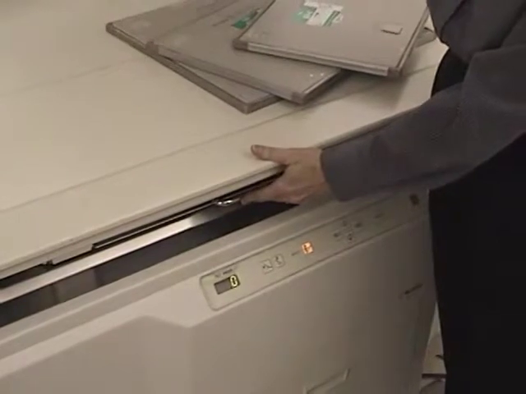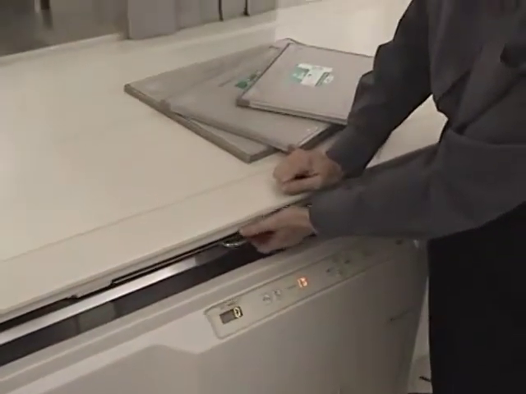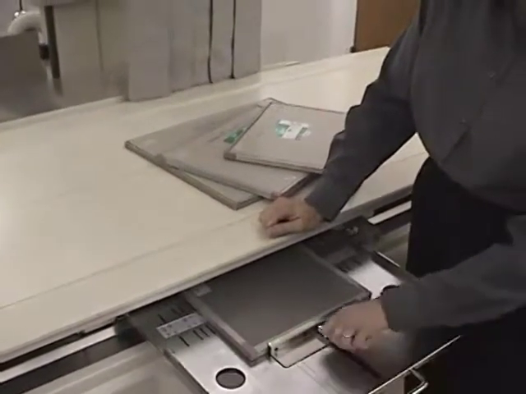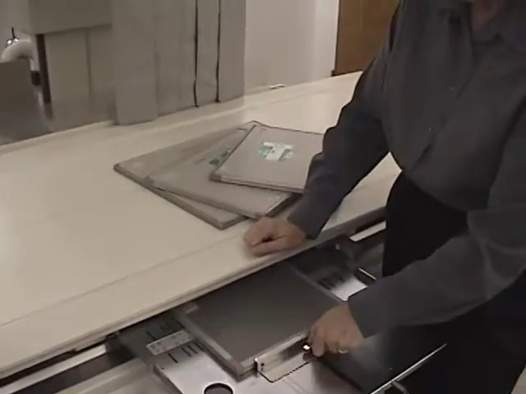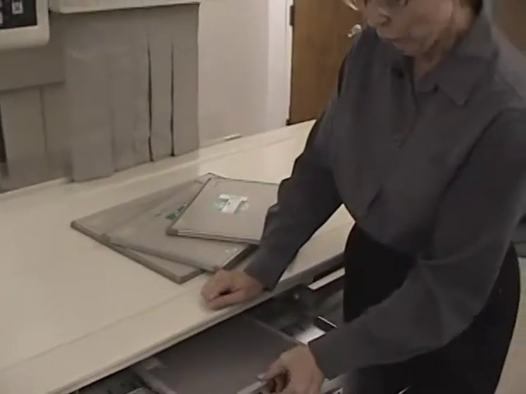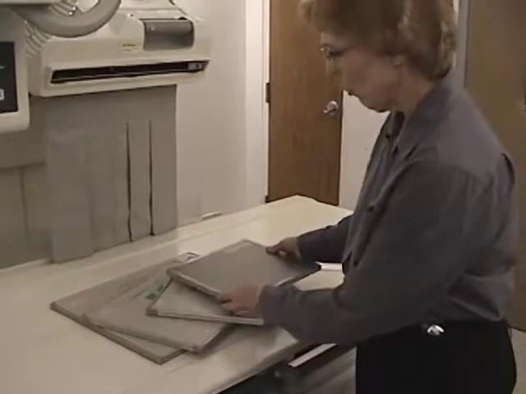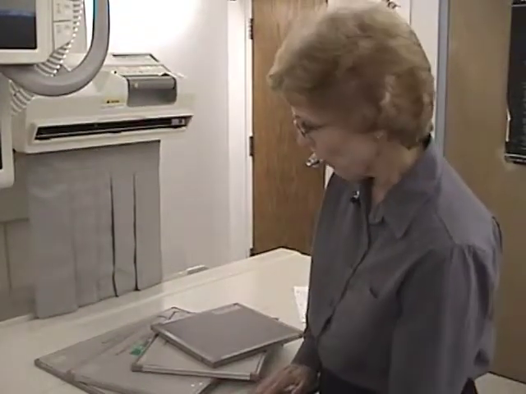It will move back and forth like this, and that will blur out those grid lines that help the quality of the image. The presence of them helps the quality of the image. So find out how to open your Bucky and place your cassette inside of or on the tray.